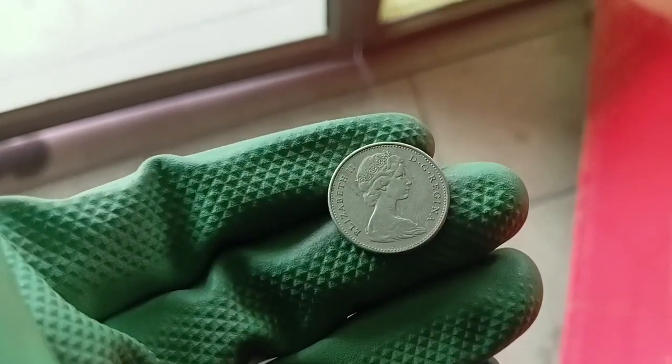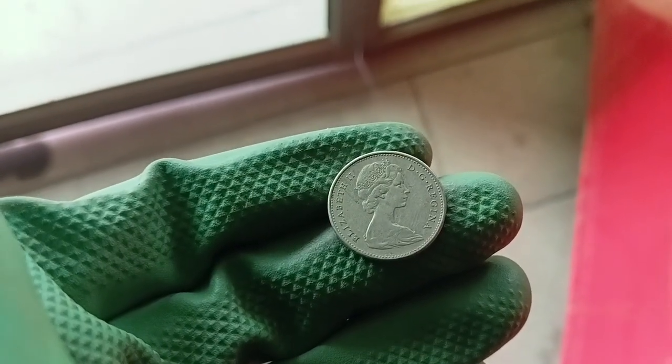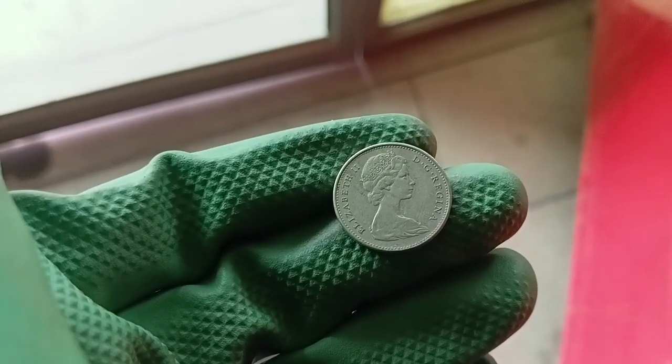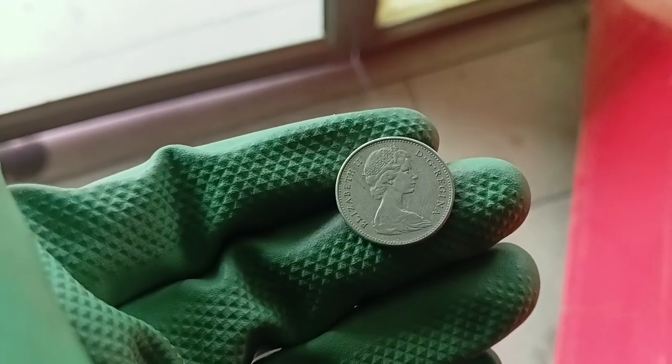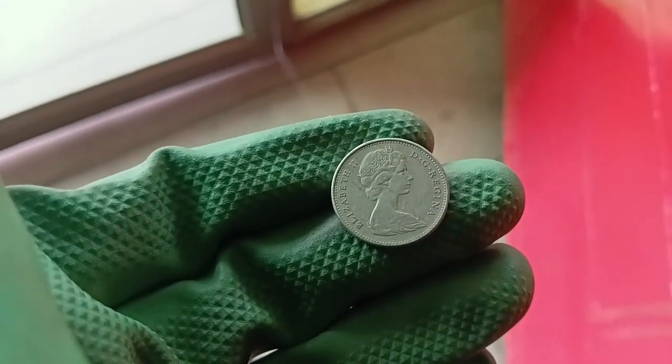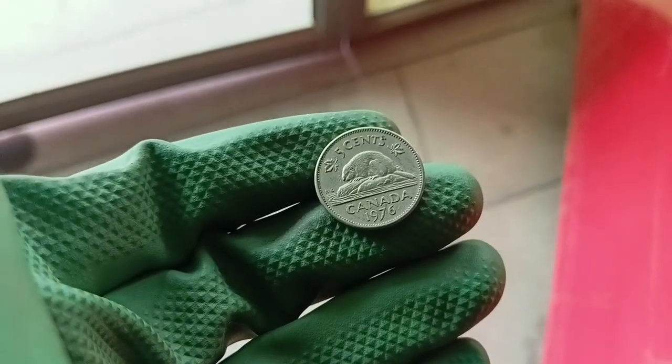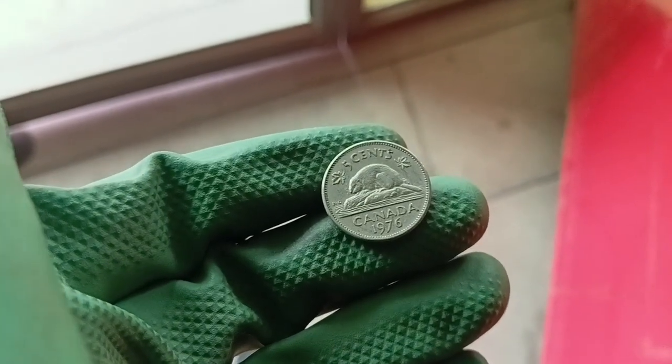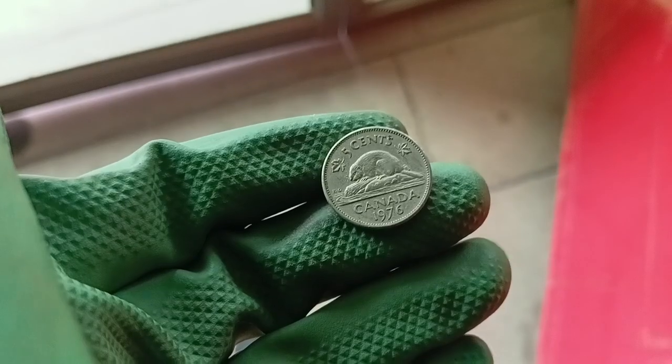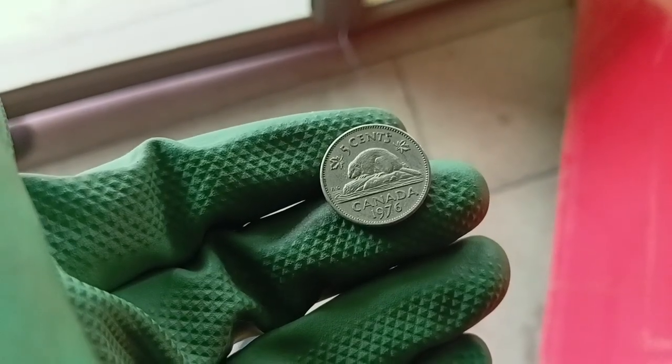Minor die variations or small minting errors can sometimes make a coin more interesting to collectors if they are in good condition. Overall, the 1976 Canada 5-cent coin remains a popular coin for beginners and experienced collectors alike because it is easy to find, affordable, and represents Canadian history in a tangible way.